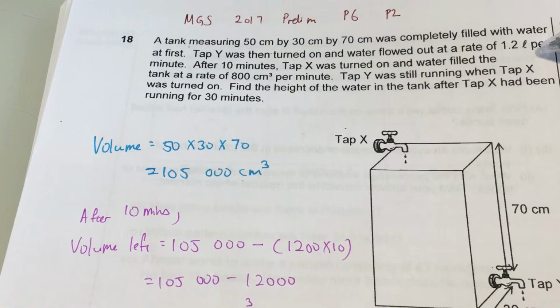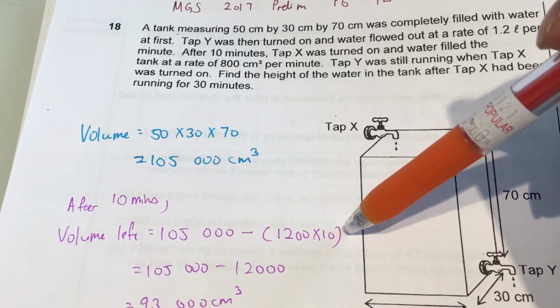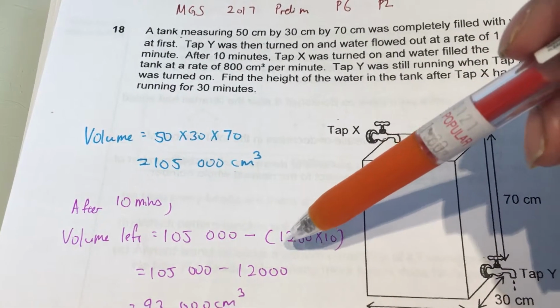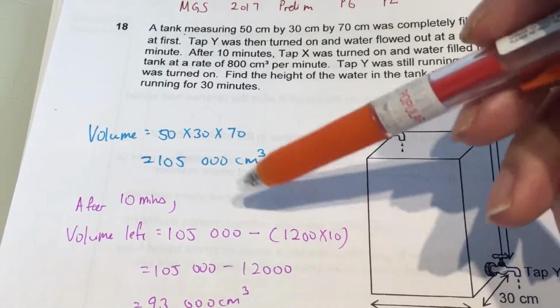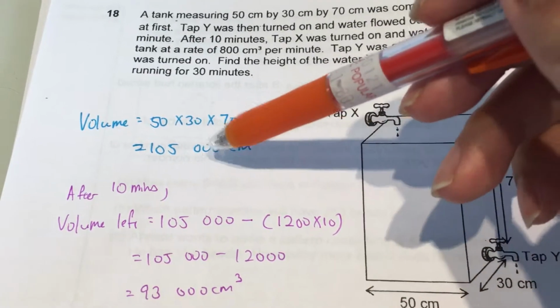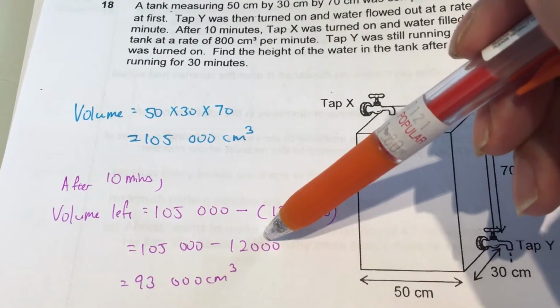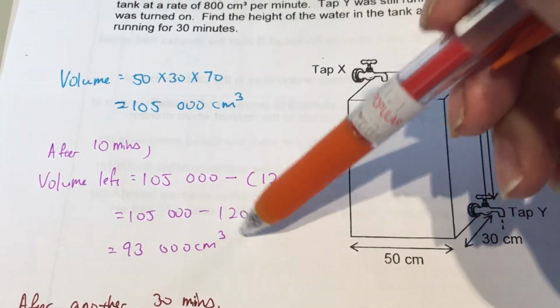So 10 minutes gives 12,000 cm cube flowing out of this 105,000 cm cube. So you take this and minus this to give you the remaining volume, which is 93,000 cm cube.